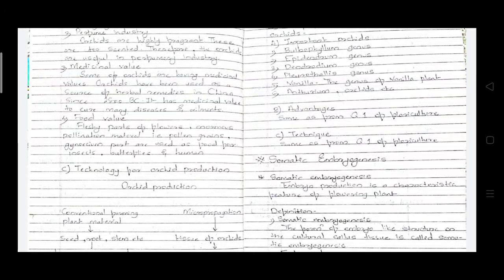Hello students. Today we start somatic embryogenesis. Somatic embryogenesis is nothing but embryo production. In flowering plants, this is one of the characteristic features: embryo production.